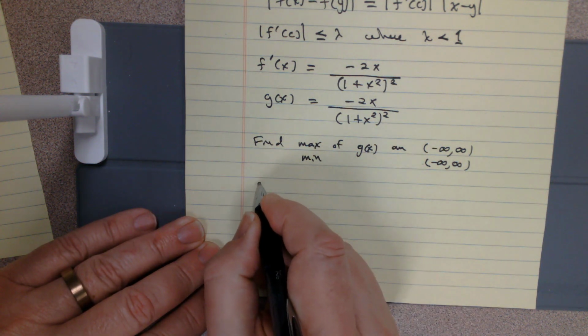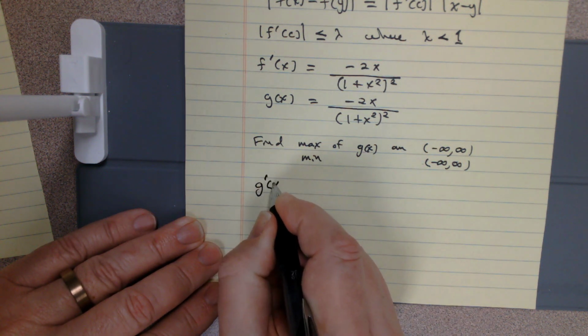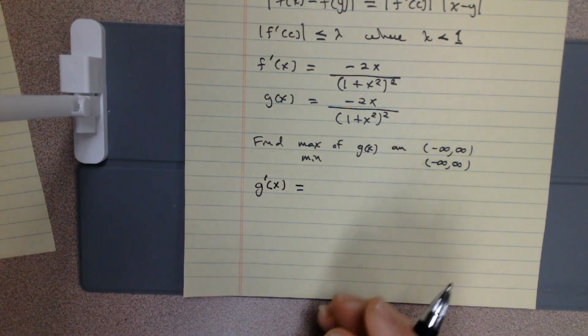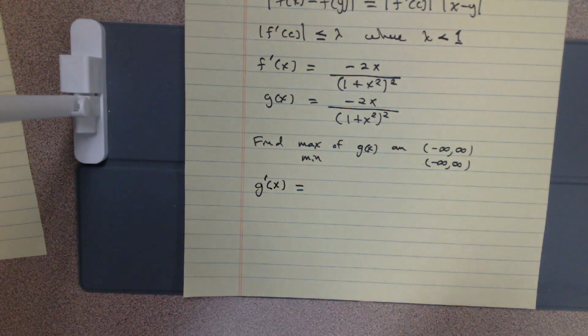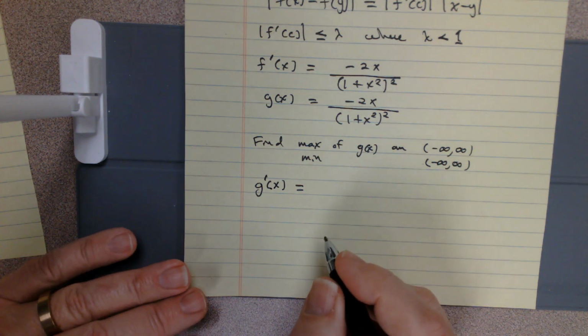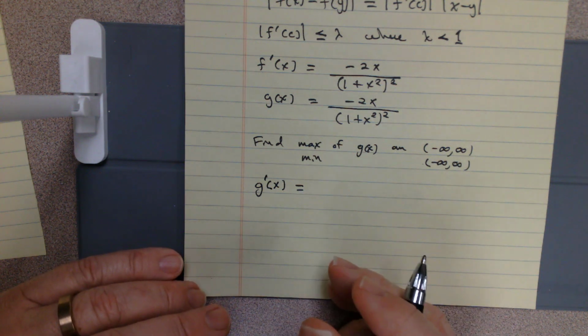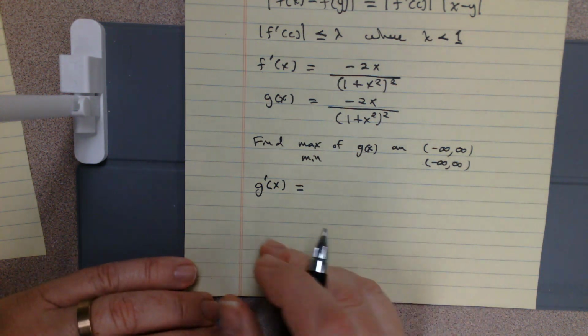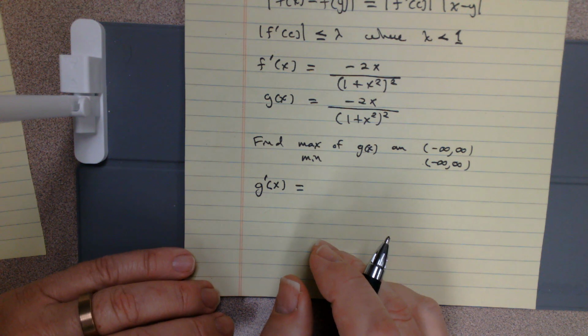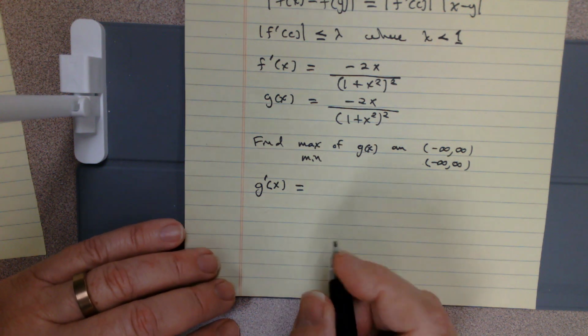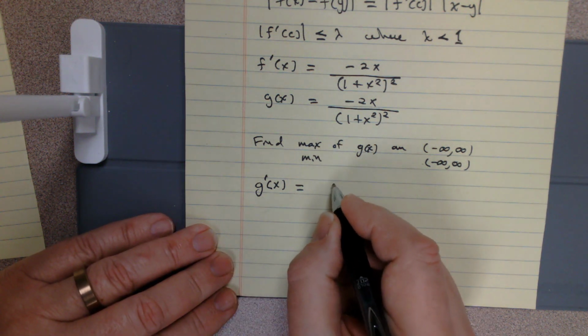So we've got g prime of x. We calculate the derivative, and I expect you to be able to do this on your own. It's been a while since I've taught calculus, so I had to redo and check my calculations 3 or 4 times just to get back up to speed.